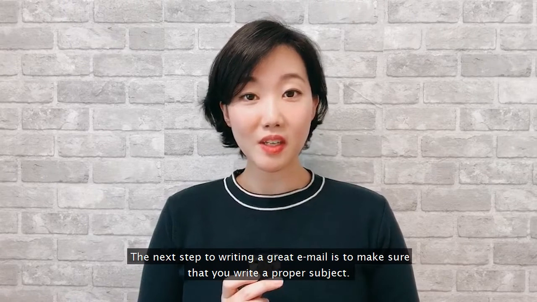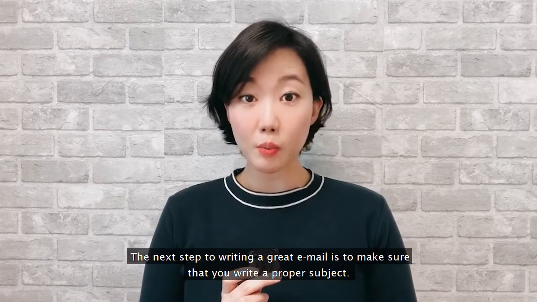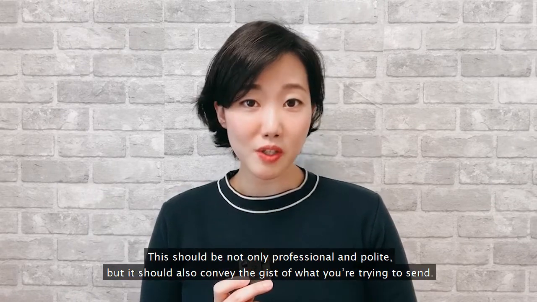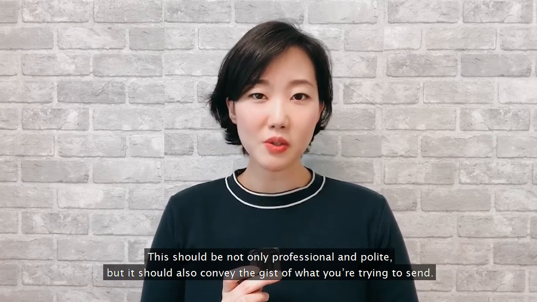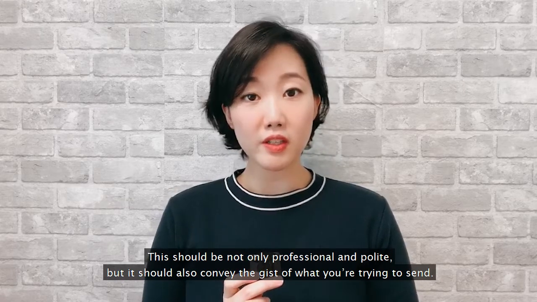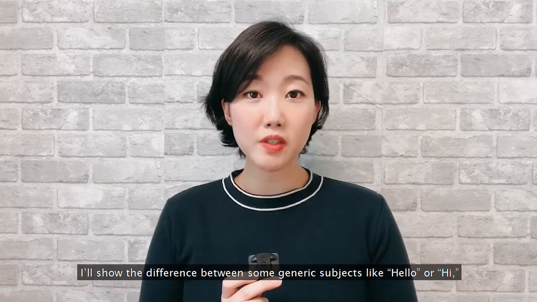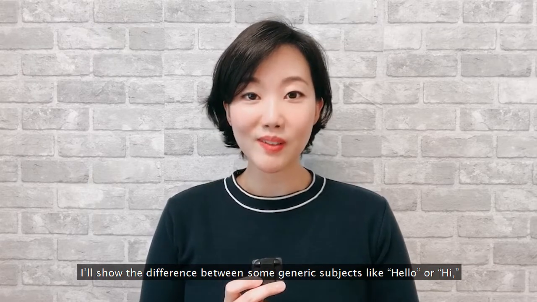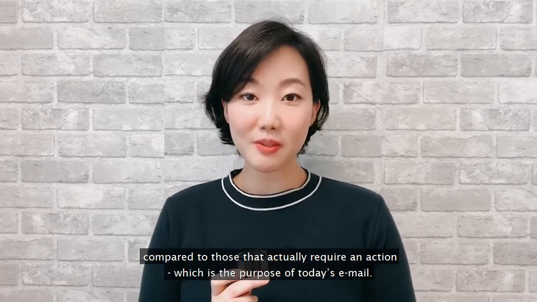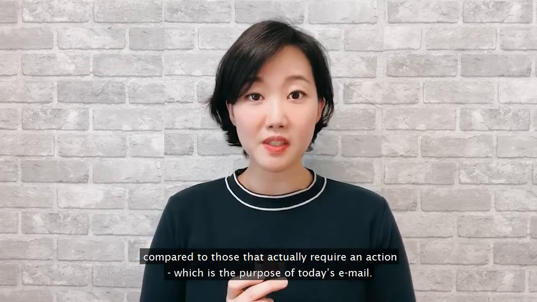The next step to writing a great email is to make sure that you write a proper subject. This should be not only professional and polite, but it should also convey the gist of what you're trying to send. I'll show you the difference between some generic subjects like hello or hi, compared to those that actually require an action, which is the purpose of today's email.